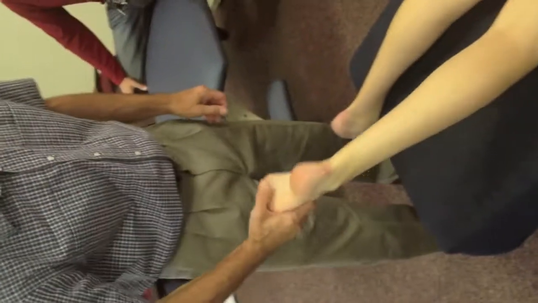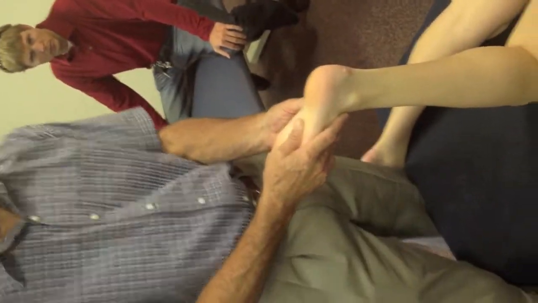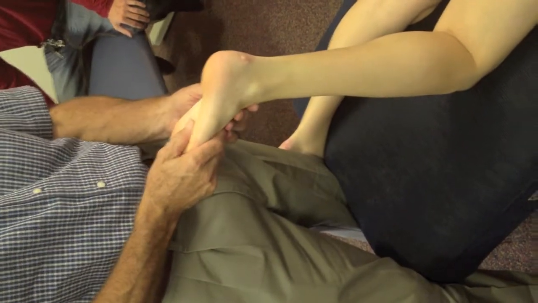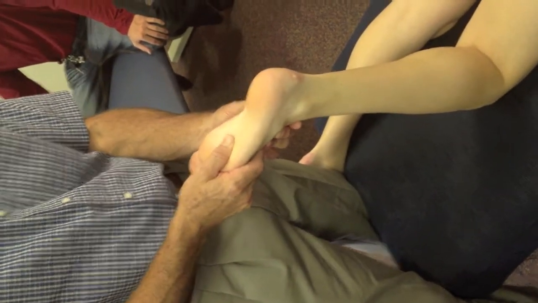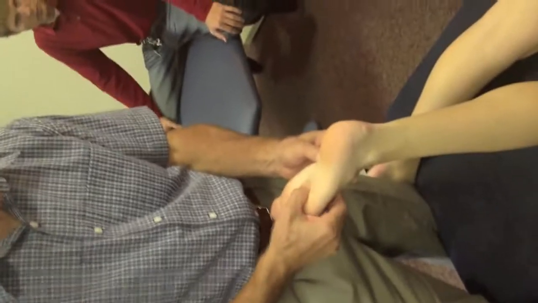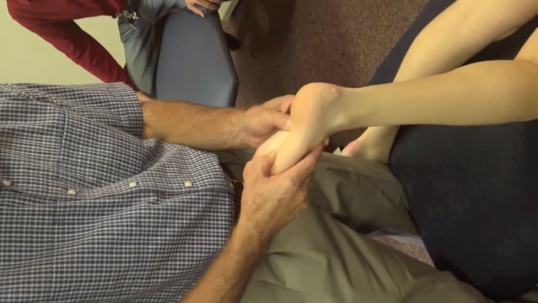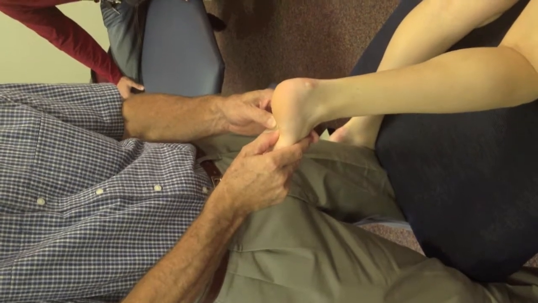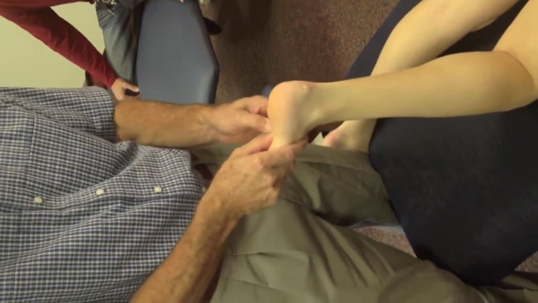Also, you can adjust the first, second, or third cuneiform this way. So all you do is, if it's dropped, you have to find where you need to be. You're going to find your navicular tubercle. Just distal to that, you're going to run into the cuneiform. So here's your first one, here's your second one, and here's your third one. Second one would be way up in there, third one's a little easier to get to. Look at them on Charlie, you'll see.